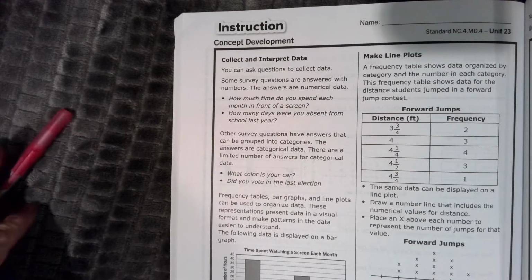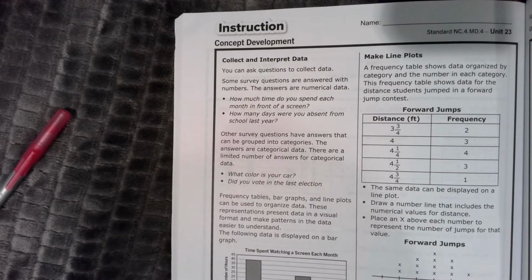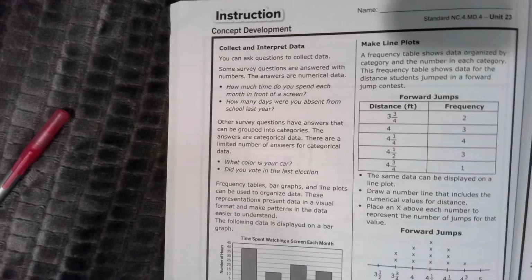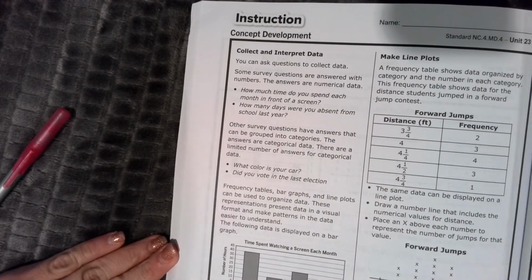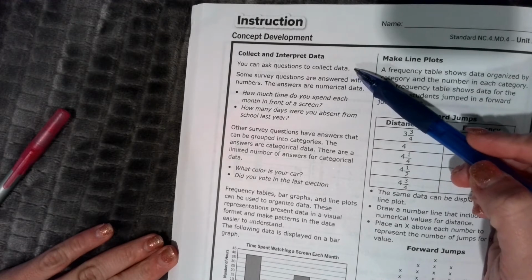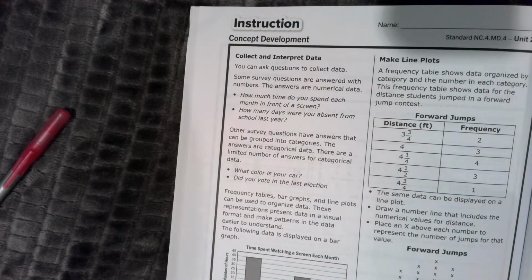Okay, guys. So we're looking at page 224 in your Think Up book. This talks about line plots and data. It says, collect and interpret data. You can ask questions to collect data. Some survey questions are answered with numbers. Remember that is called numerical data.